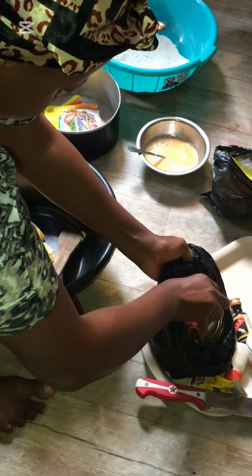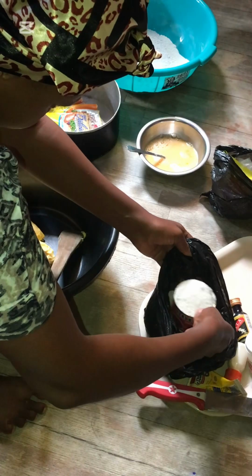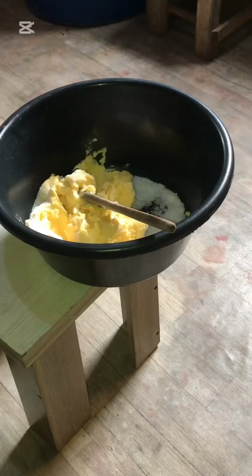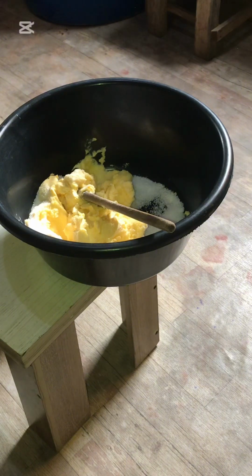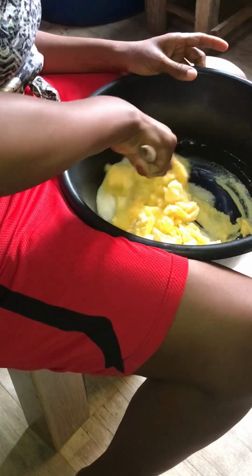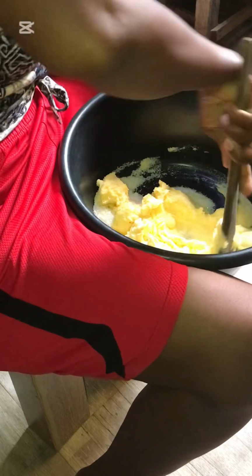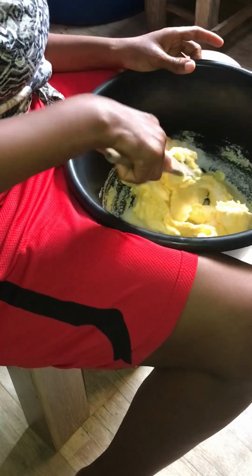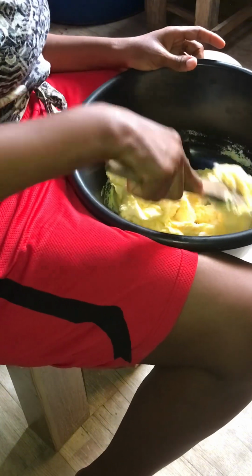So okay, the next on my list is adding my sugar. Normally a sachet, I do add half cup of sugar, making it 1.5. But this particular cake I'm preparing is for grandma, so she won't like it to be too sugary, so I added a cup. So the next on our list is turning it.